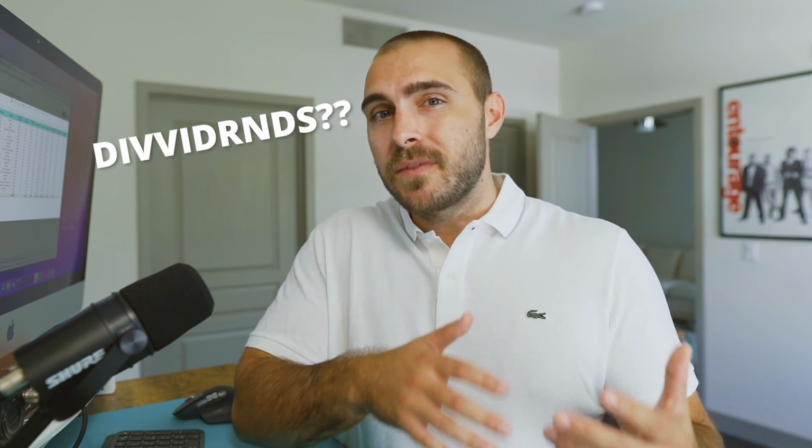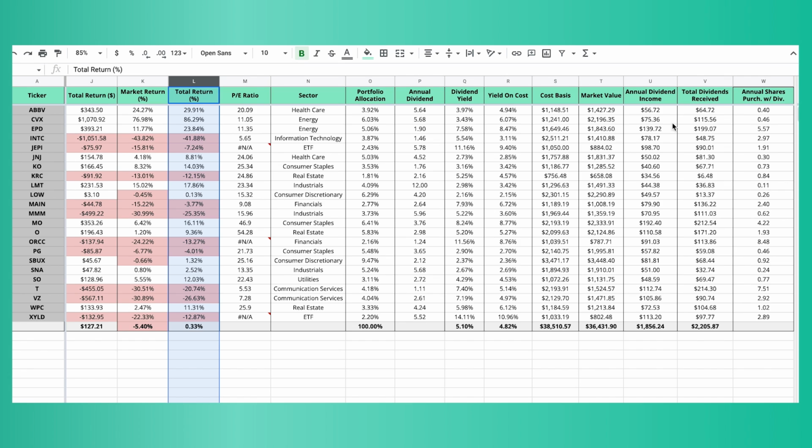And basically the difference between these two, market return is just your change in share price without dividends taken into account. Total return includes dividends. So I wanted to include both of these calculations on the spreadsheet. And with that, I've also included a column for total dividends received. So for every single one of your holdings, you can now keep track of how much dividends that you've brought in total. And all the data from this column is pulled from a different page on the spreadsheet, which we'll talk about in just a moment. But before we get to that, let's go through some more updates.